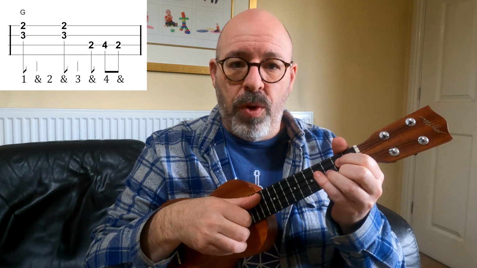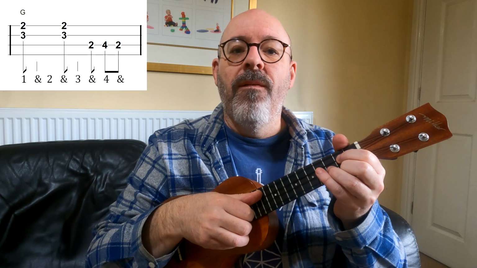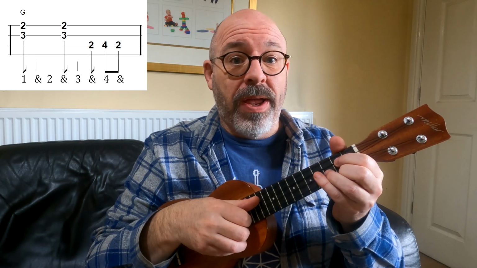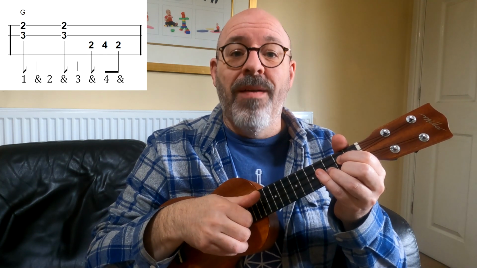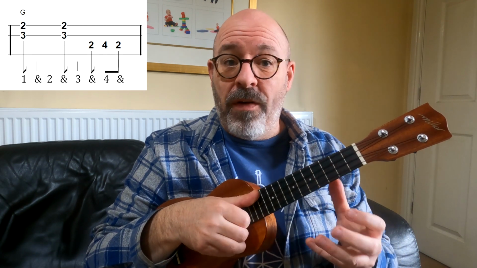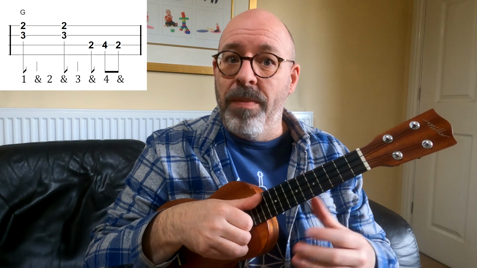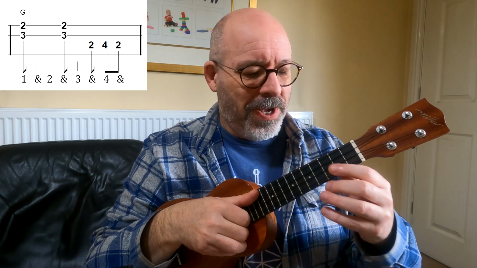So we've got a chord happening on the 1, 2 and 3, 4. So that's the first thing to try and get, is just to go 1, 2, 3, 4, 1, 2 and 3, 4, 1, 2 and 3, 4. And that's very closely related to that tresillo rhythm in my ukulele trick of the week video that I put a link up to a moment ago.